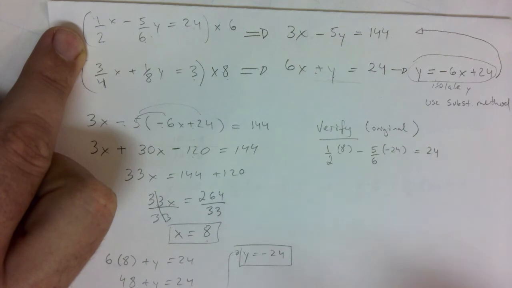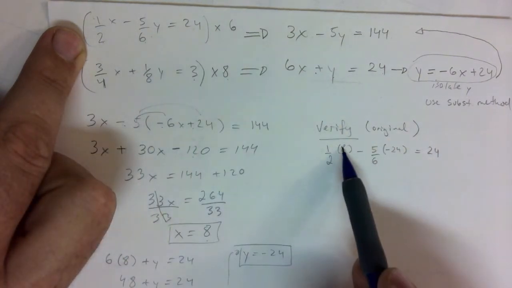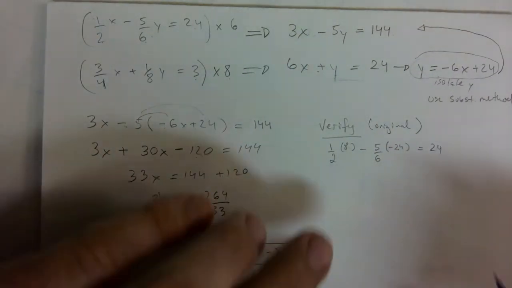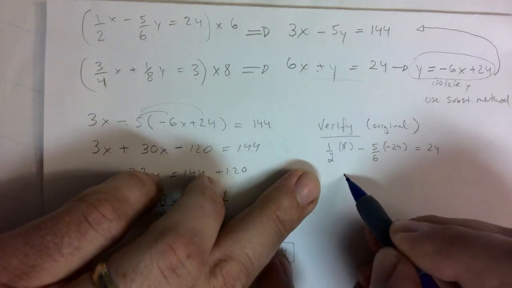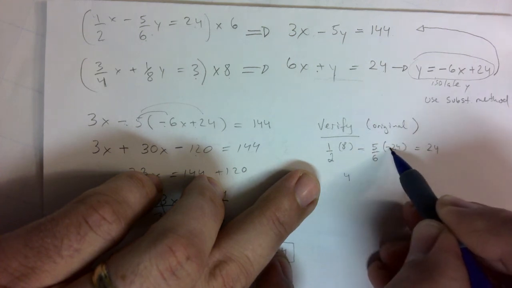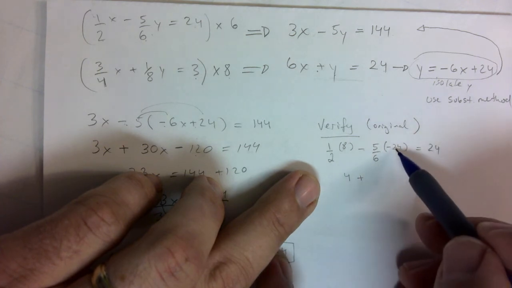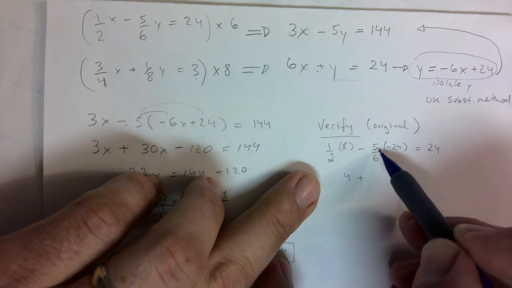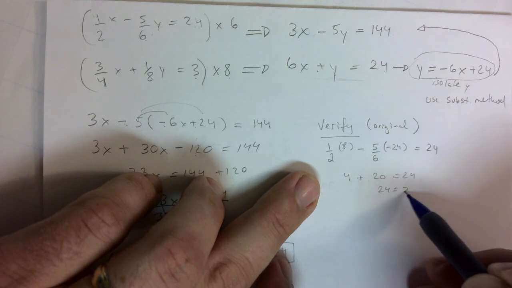I'm not doing the bar anymore, left-hand side, right-hand side. I'm just taking this first equation, plugging in x and y, and I'm going to see if it actually equals, right? If both sides are equal. So 8 divided by 2 is just 4. Here you need to make sure that these two will ultimately end up as a positive, right? And so I'm going to go 24 divided by 6. That's 4. 4 times 5 is 20. 24 is equal to 24. Check.